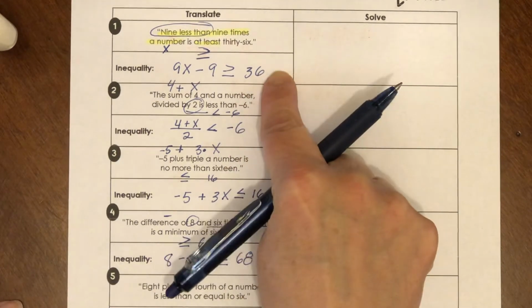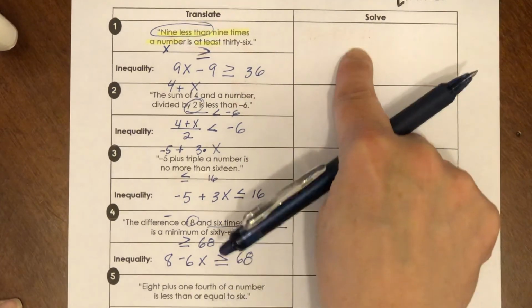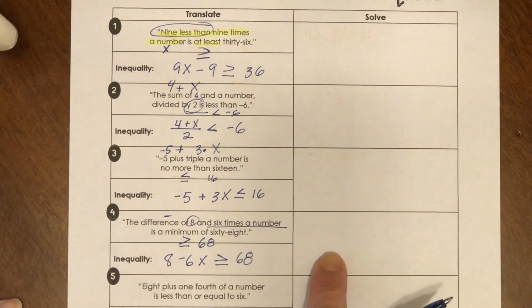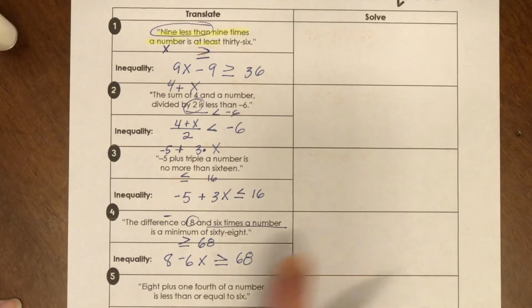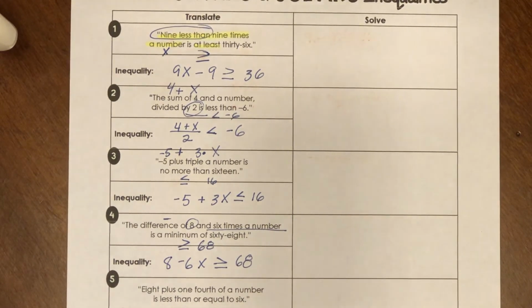Your job now is to solve 1 through 4, and then you will put those 4 answers into the quiz that I'll be submitting. And if you can't print this, make sure you get a piece of paper and a pencil and write these down.